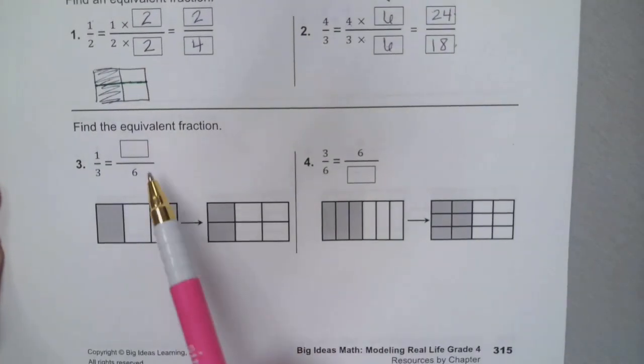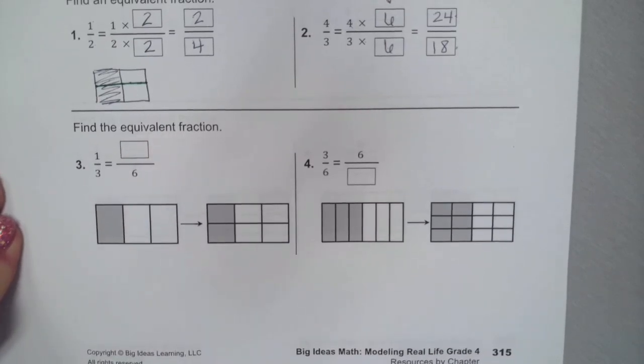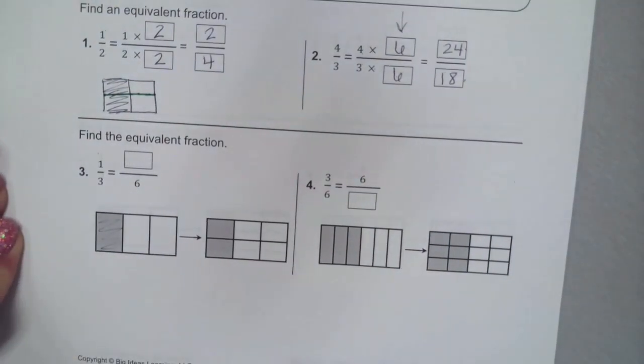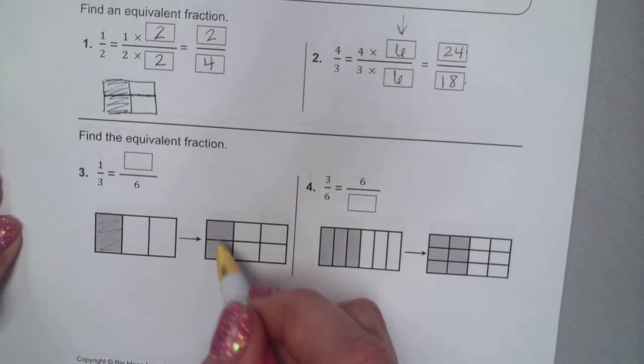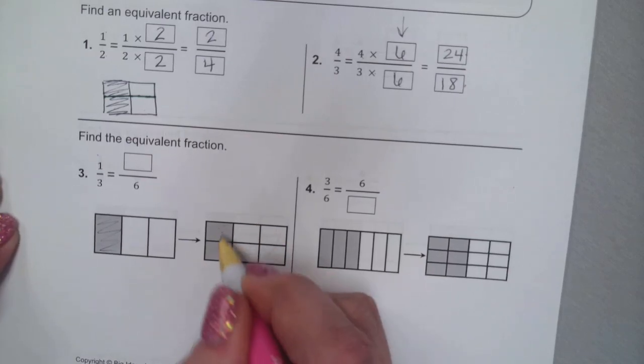So now let's look at these, where they give me the denominator, and I've got to figure out what the numerator is. All right? So I'm starting with 1/3. And now we've got something out of 6. What is the something?